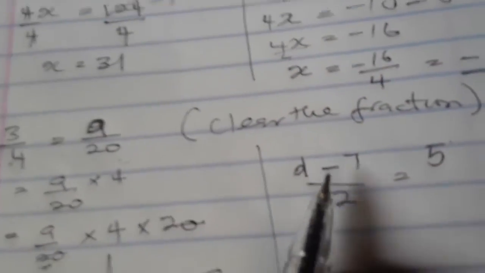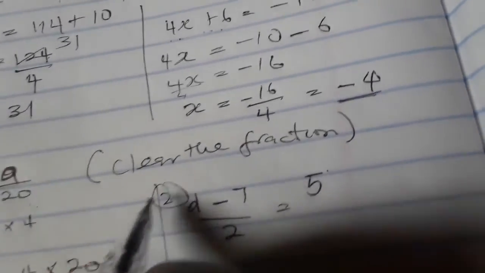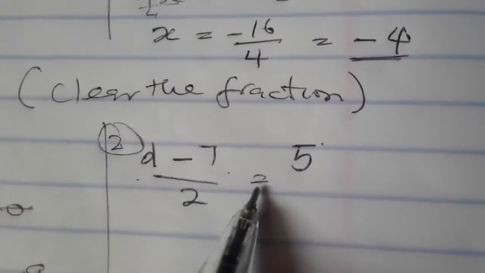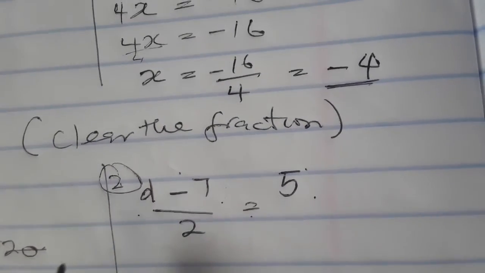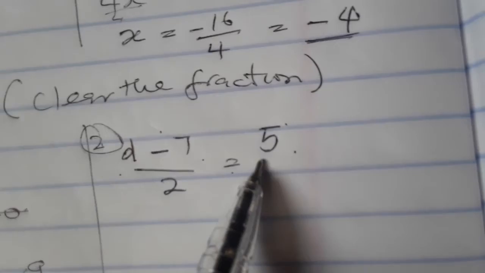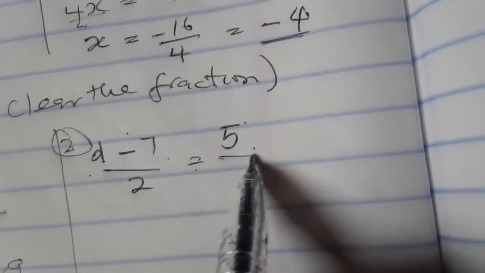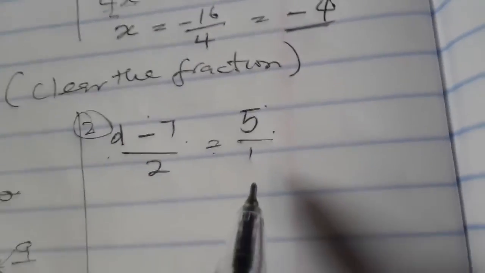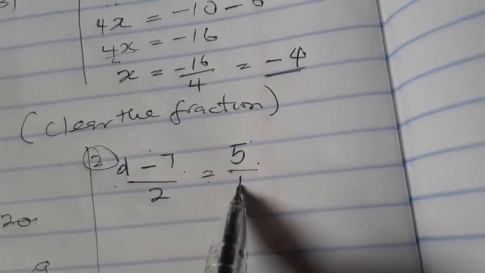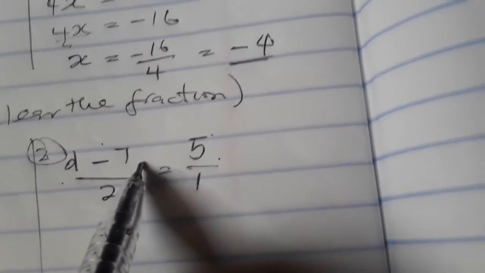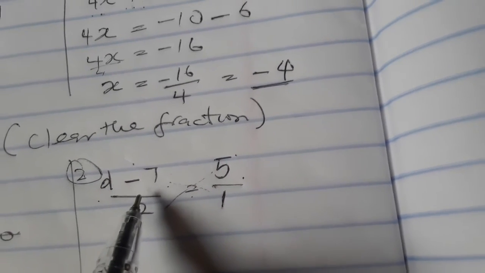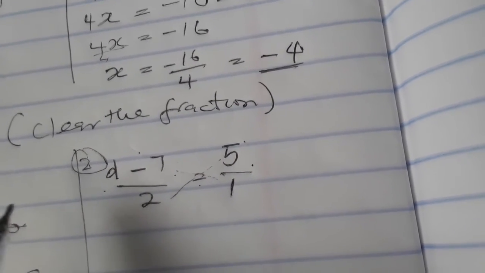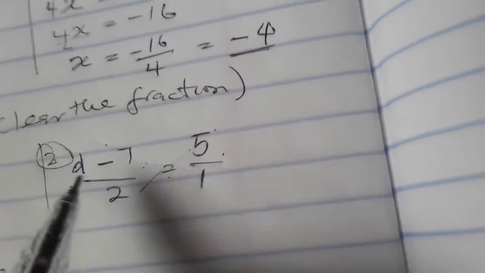So another practice question: d minus 7 over 2 is equal to 5. Now this is a fraction, and to make things easy, I've always told you when you have this, it's better to make it over 1 so that you have fractions on both sides and it makes it easy for you. So what we need to do is to cross multiply. And when you're cross multiplying, let me point this out to you. You must multiply the whole term. So you have 1 into d minus 7.